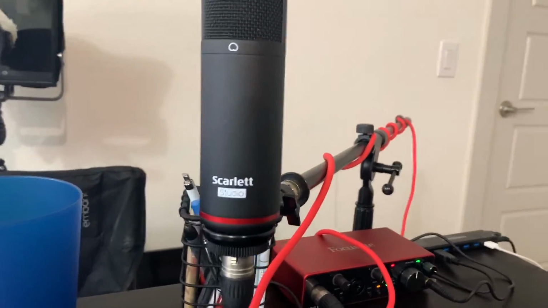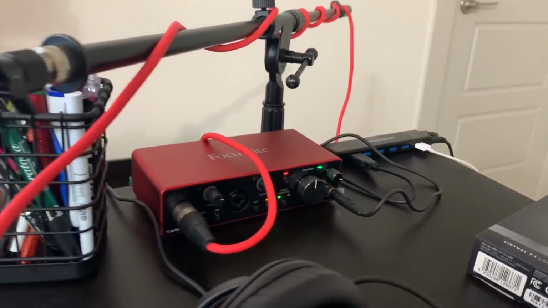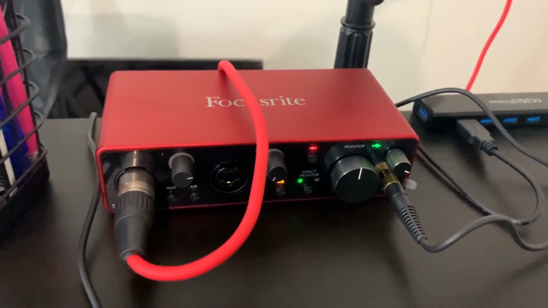buzzing noise using an audio interface. And what I use is the Focusrite Scarlett 2i2. It came with a microphone, and it's pretty cool. It's an XLR microphone. You have two inputs, or you can buy one that has 4 inputs. You can hook up multiple microphones to it as well.